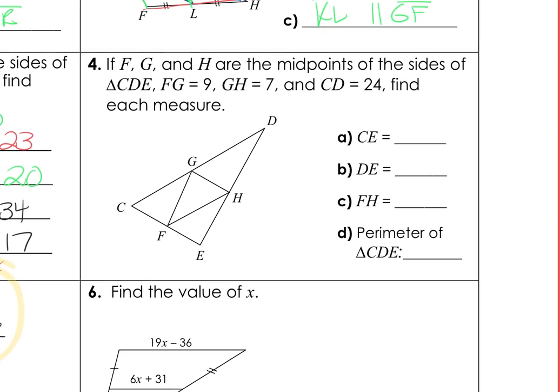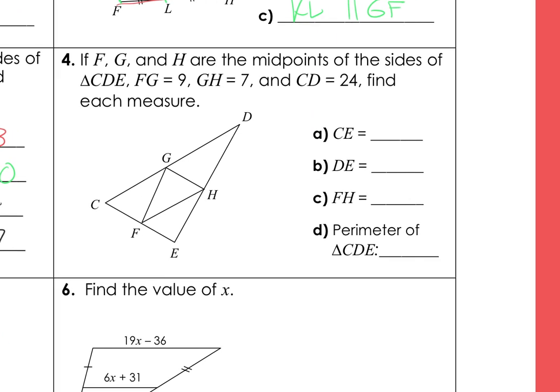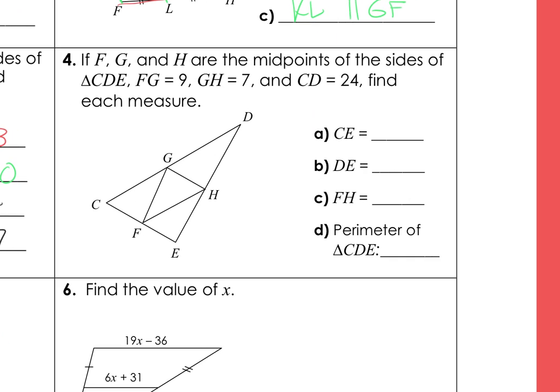If we take a look at number 4, same kind of thing. So F, G, and H are my midpoints. If you wanted to, you could mark in your congruent pieces. That could be helpful. F to G is 9. G to H is 7. And C to D is 24.